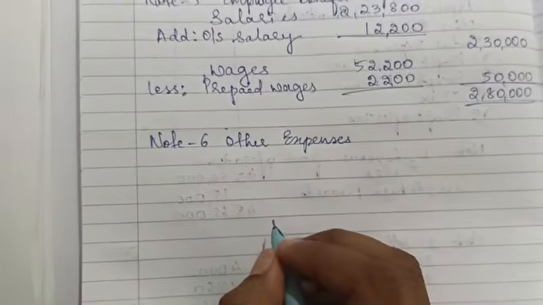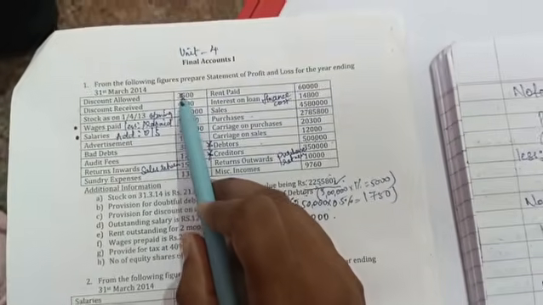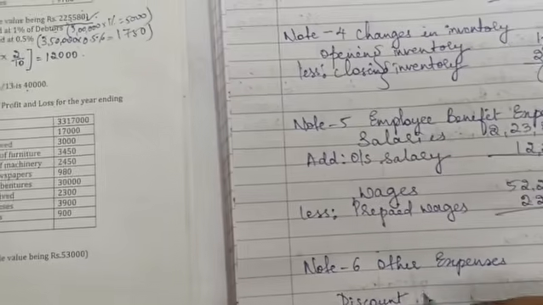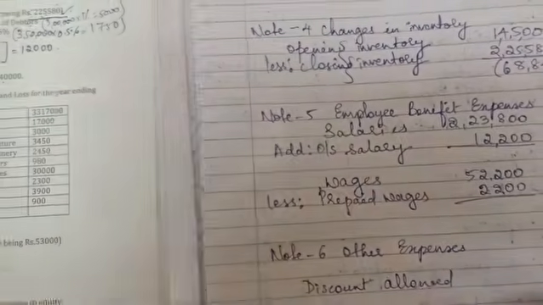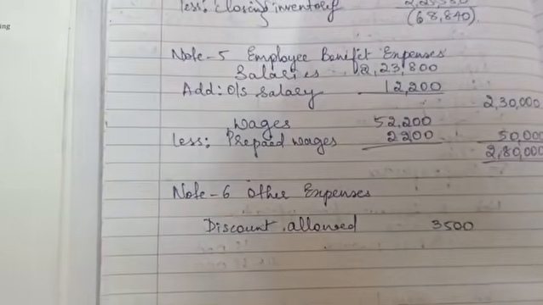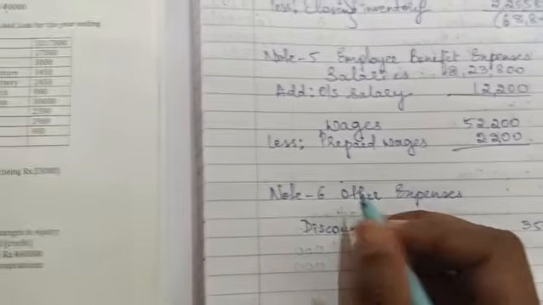So under other expenses, what are the items we will take? We will follow the question. First item is discount allowed. So let's take discount allowed 3,500.